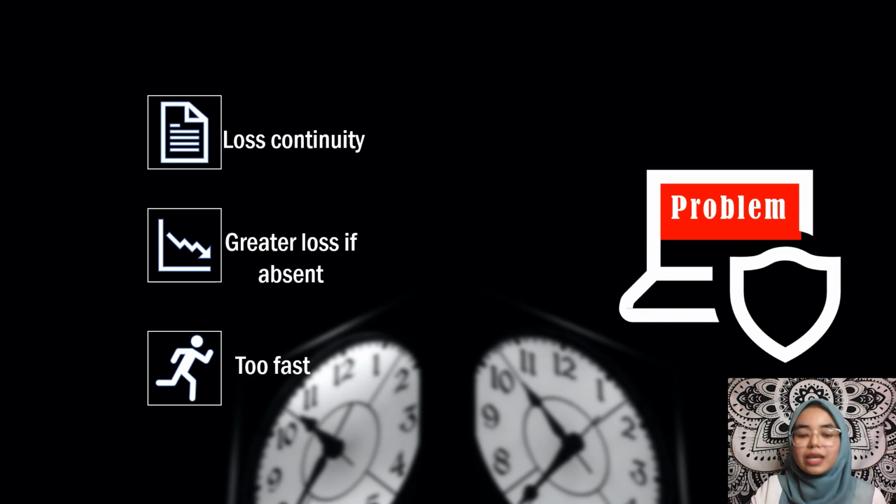Okay, next is too fast. This applies to the slow learner. Slow learners have a problem catching up in class, and they have trouble following the pace of the subject if the teacher teaches too fast. The teacher's target is to finish the whole syllabus since they have about 90 minutes for class. So this type of student cannot follow the pace. So this is a few of the problems for block scheduling.